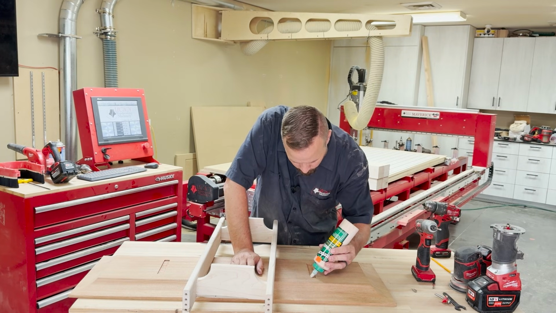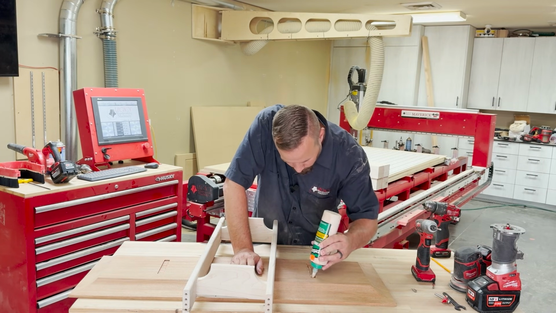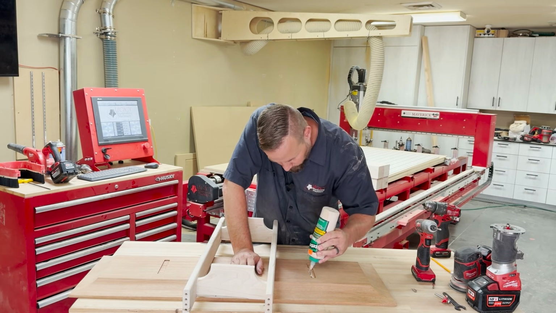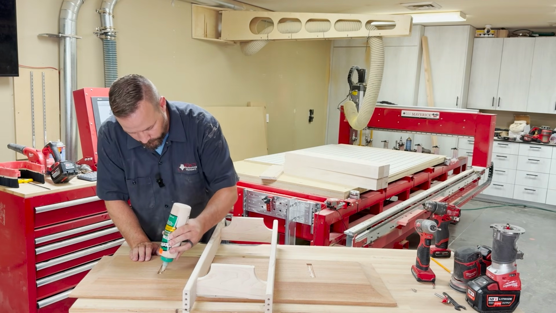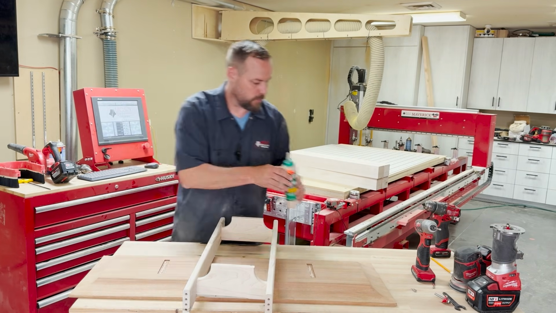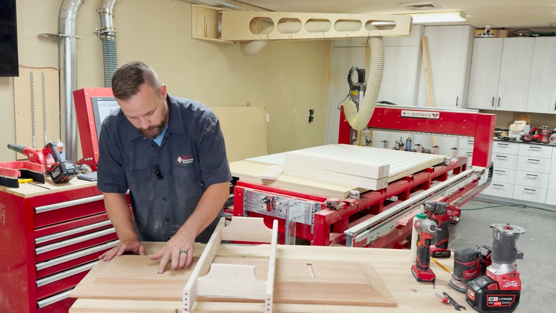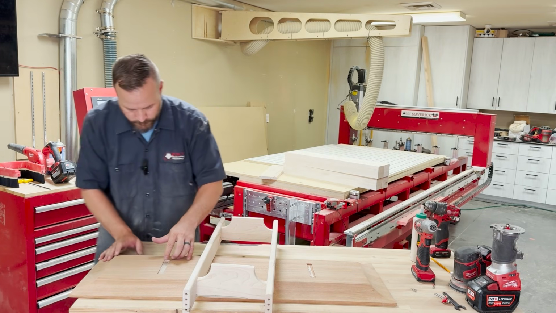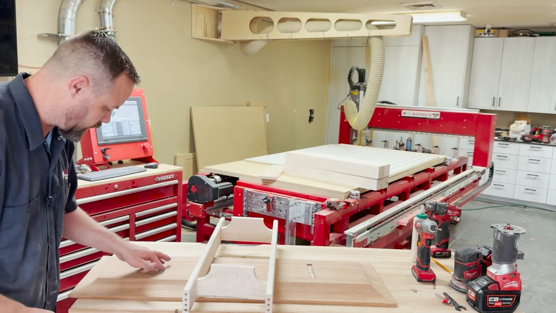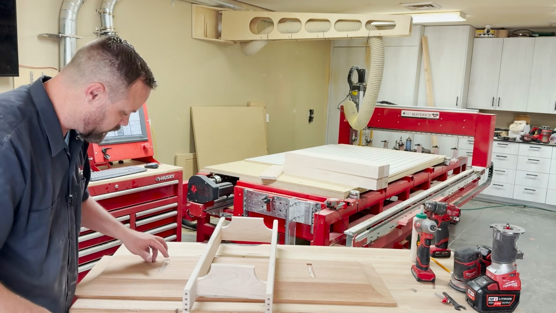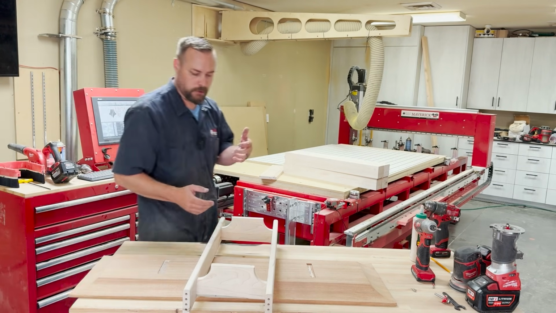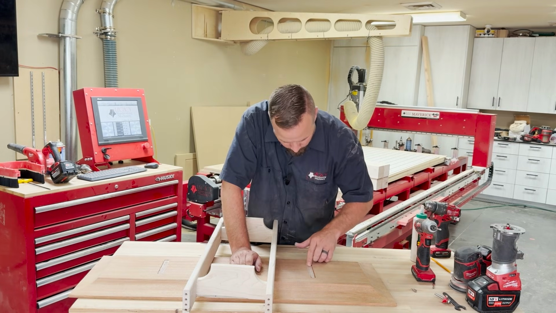Again, I'm going to put quite a bit of the glue on the inside here, but I am going to make sure that I get it on every surface on this, because this is what's going to be holding the tabletop to the skirt and the rest of the table. So if there's a little bit of glue that comes out here, we'll take the time to clean it off and make sure it's perfect. Rather a little bit too much glue than not enough and not getting a good solid joint there.